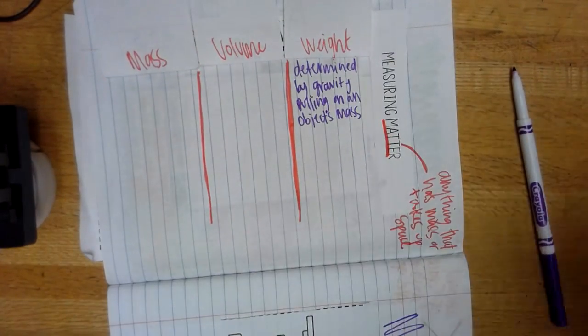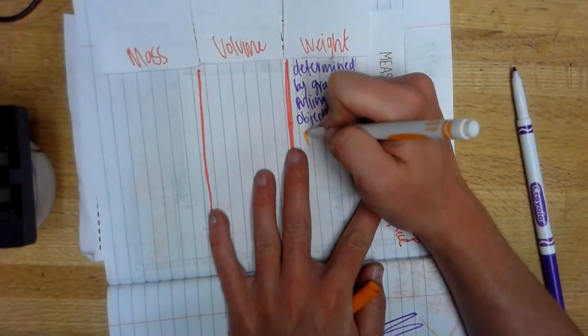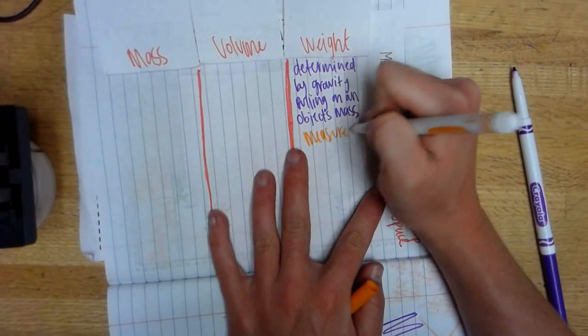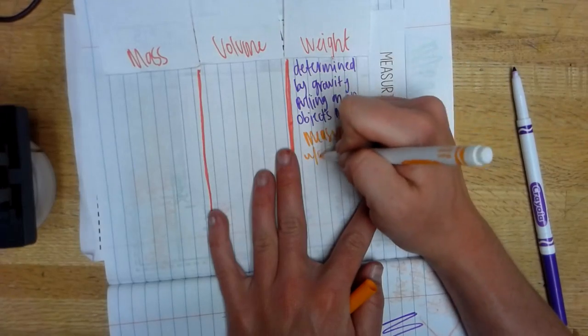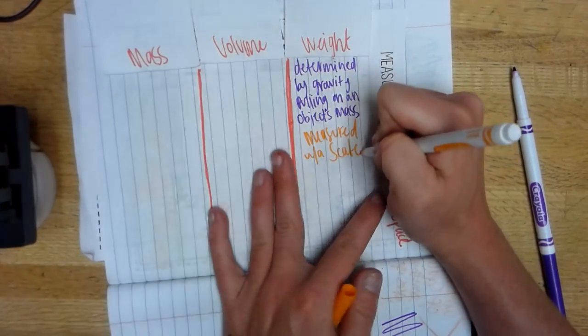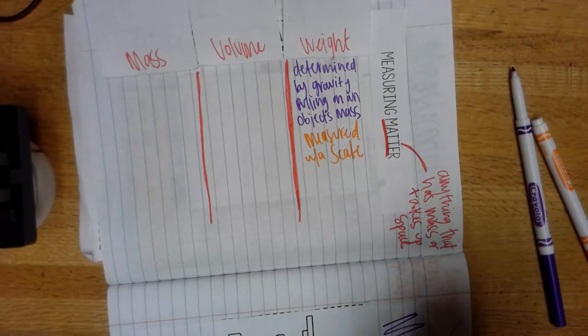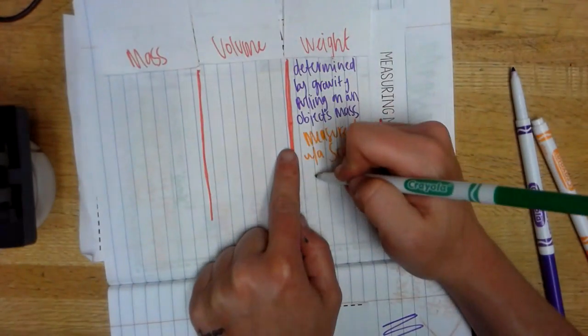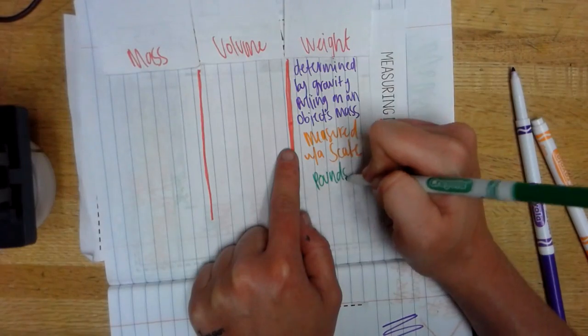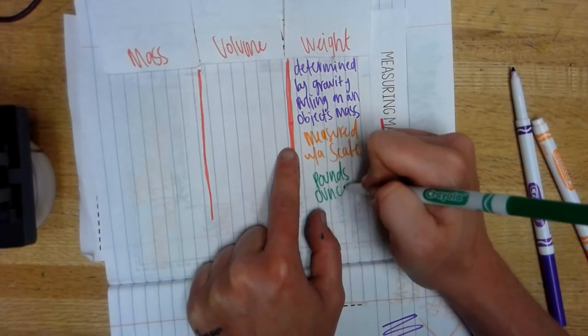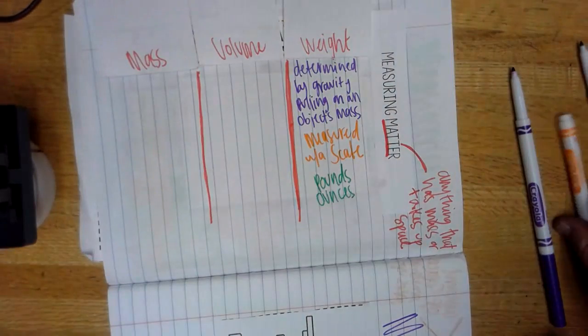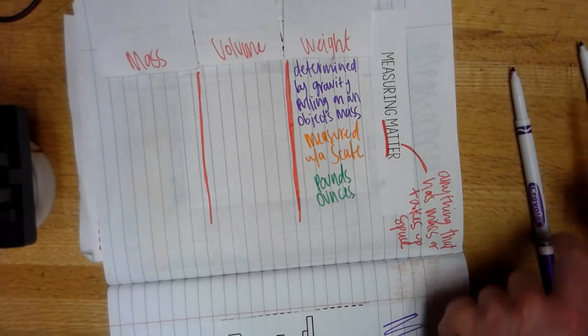This weight is measured with a scale. Okay. And weight is usually going to be pounds or ounces, is the unit we usually see with weight.